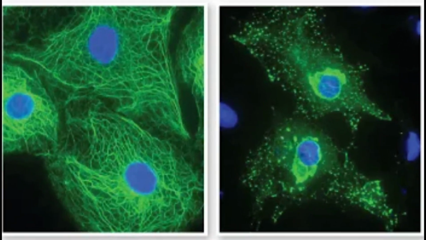children. As shown in the figure, normal keratin filaments form a strong structural network, left, that enables cells to withstand pressure and stretching. Mutant keratin proteins form clumps, right, resulting in weak cells that break open under pressure.